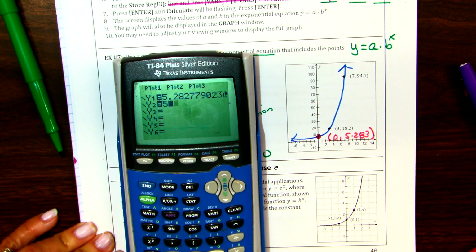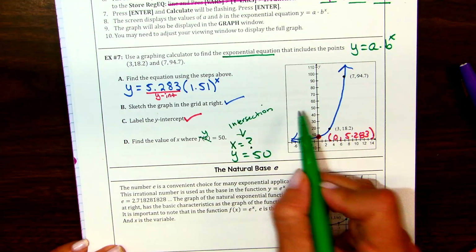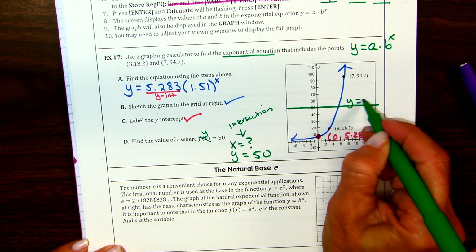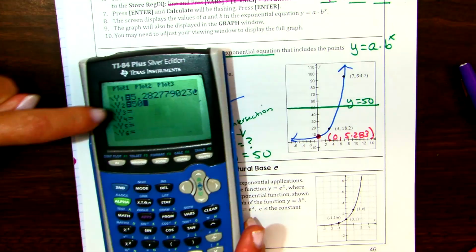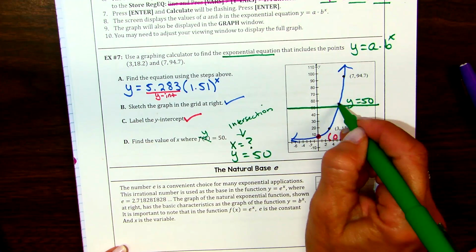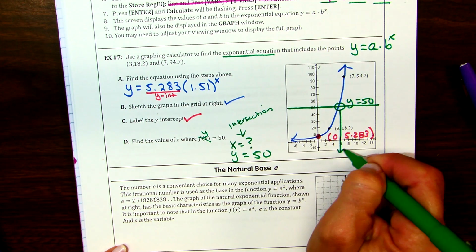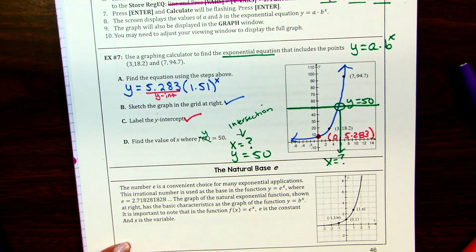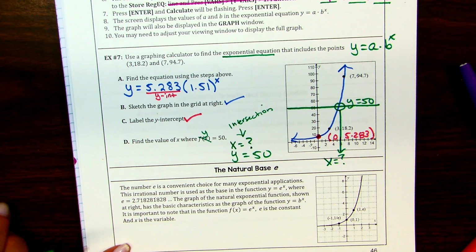50. I want a horizontal line. Look, I want this, which is y equals 50. That's why I put in y equals 50. I want to know what is that x value. X equals what when y is 50? And we use intersection for that, okay?